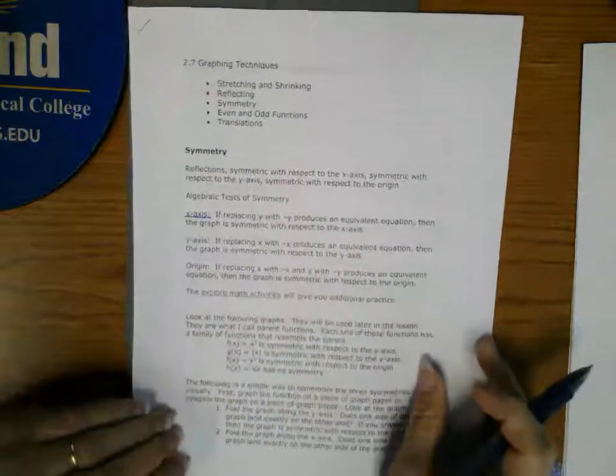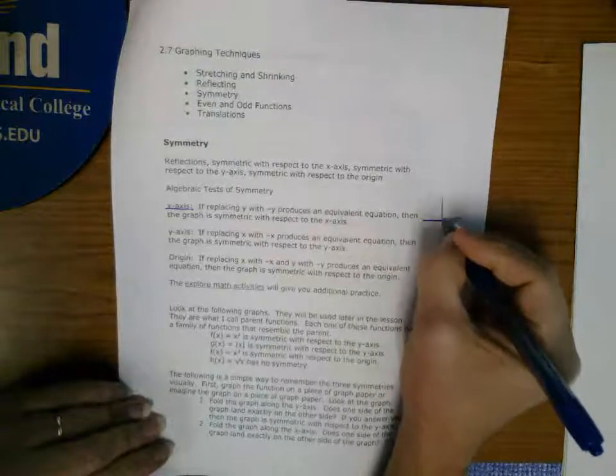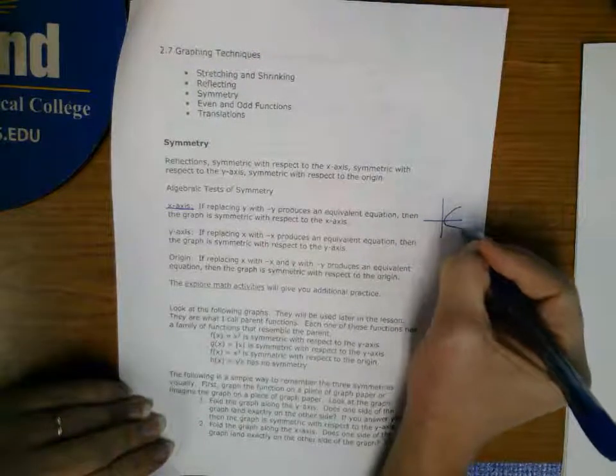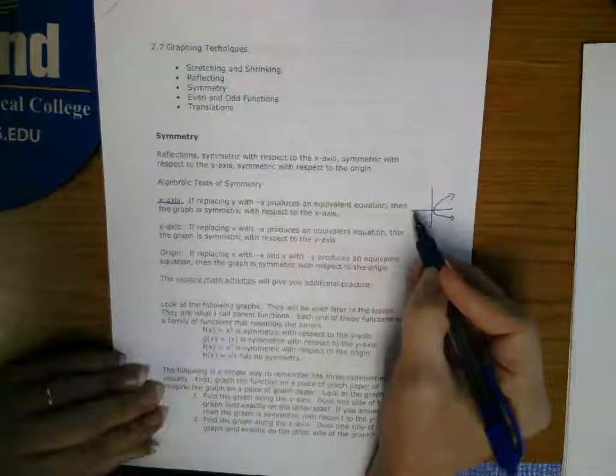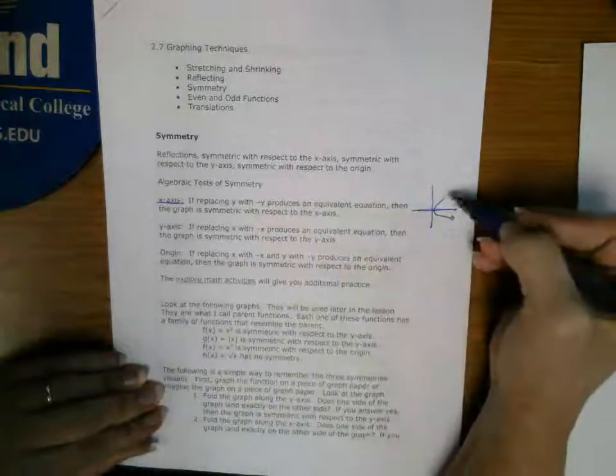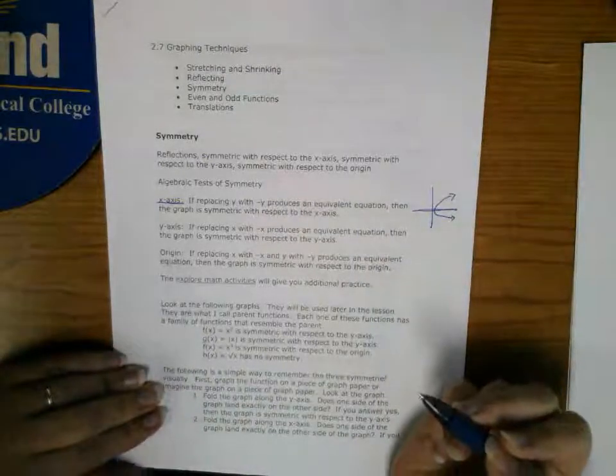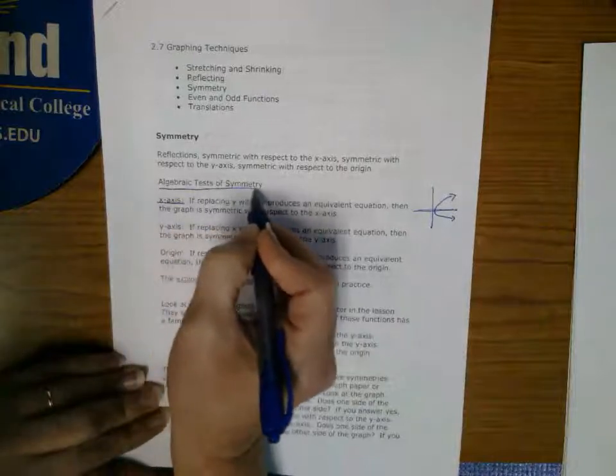Also, when you just look at it, if you can look at a graph and it folds along the x-axis and meets, those were those 2 non-function ones we just saw. If you were to fold these along the x-axis on a piece of paper, those would meet one another. These are the algebraic tests, though.